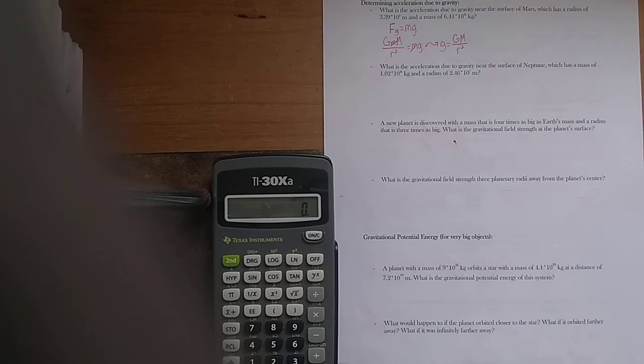between the two objects. Now, one of those objects is canceled out, but we know that the two objects were the object on the surface and the actual big object that the object is on, such as Earth, Moon, Mars. Now, what is that r? Well, if it's near the surface of Mars, that essentially means that the distance between the object and the planet or moon or whatever it may be is just the radius.